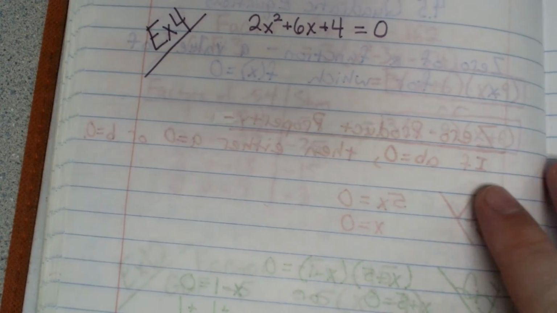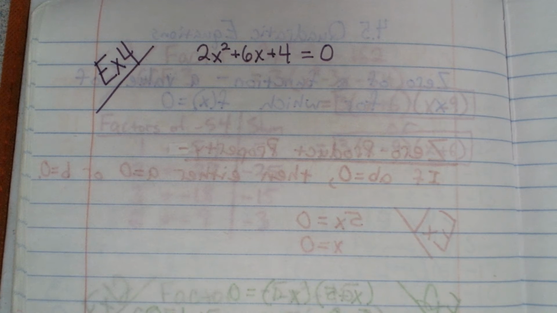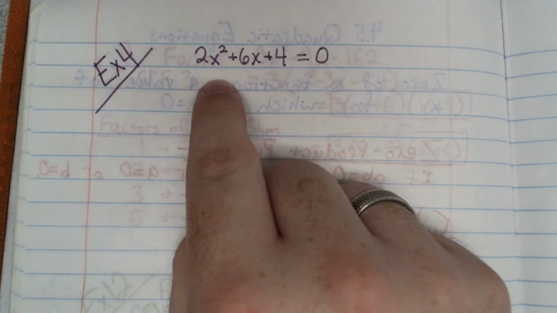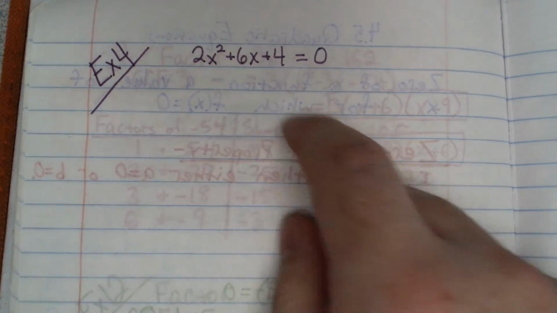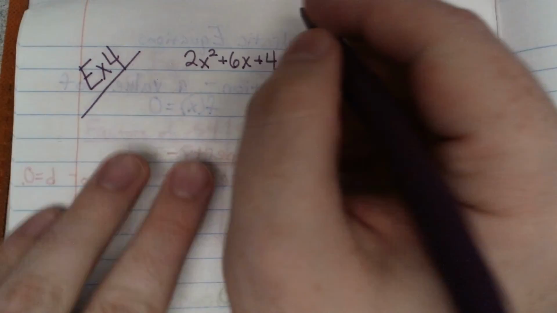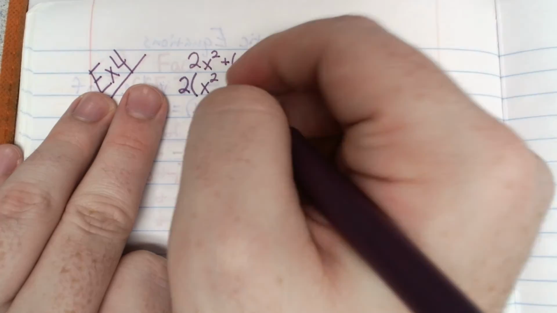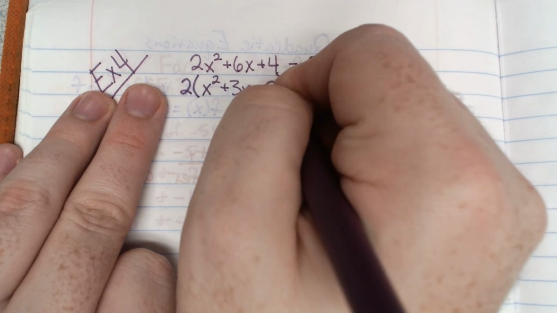All right, so example 4. 2x squared plus 6x plus 4 equals 0. We're not always used to factoring with a 2 out in front, but we hope we can factor that 2 out. All three terms contain an even number, so that means we can factor out the greatest common factor of 2 and get x squared. When we divide the 2 out of here, factor 2 out of 6x, you get 3x. Factor a 2 out of 4, you get 2.